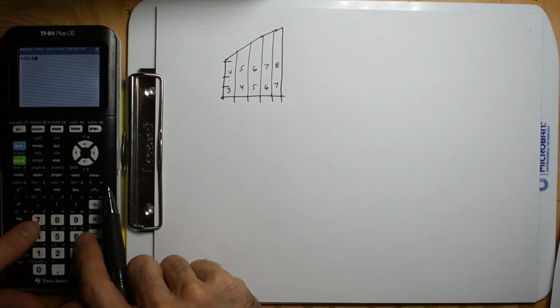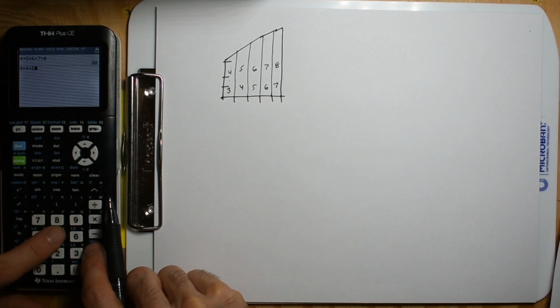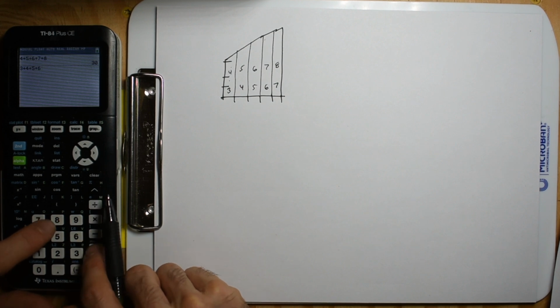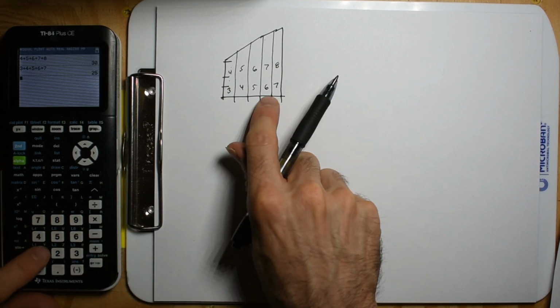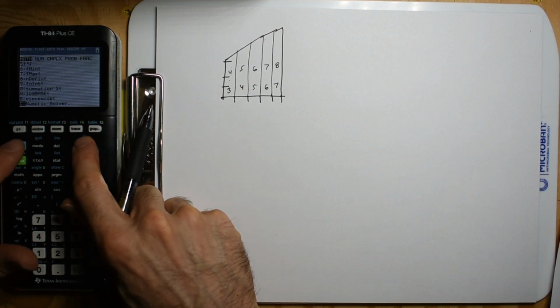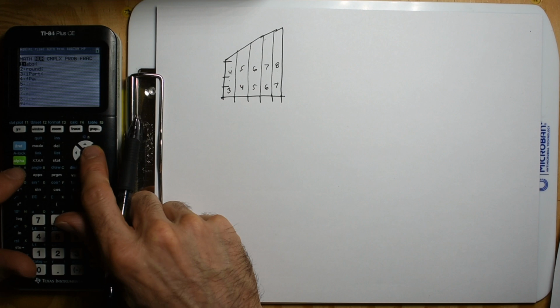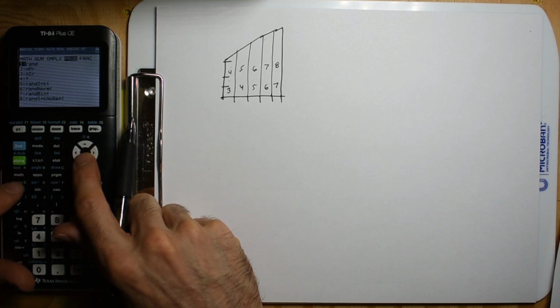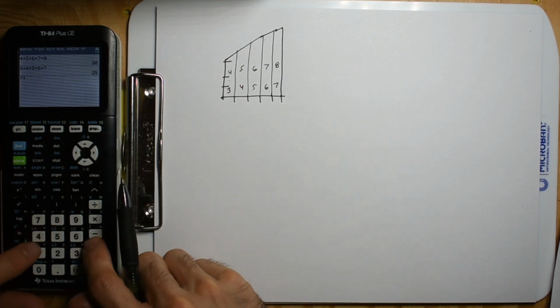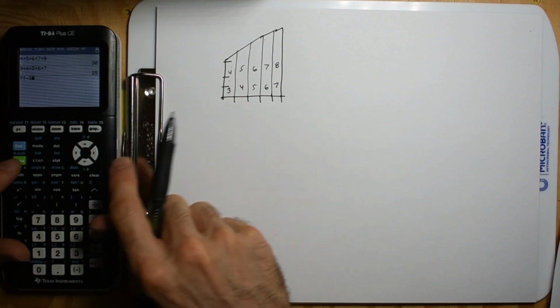4 plus 5 plus 6 plus 7 plus 8 is 30. And then 3 plus 4 plus 5 plus 6 plus 7. And if you wanted to be fancy, this is 7 factorial minus, is it minus 3 factorial, or is it minus 2 factorial?